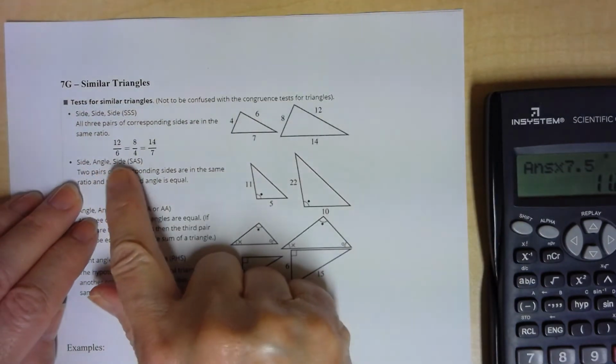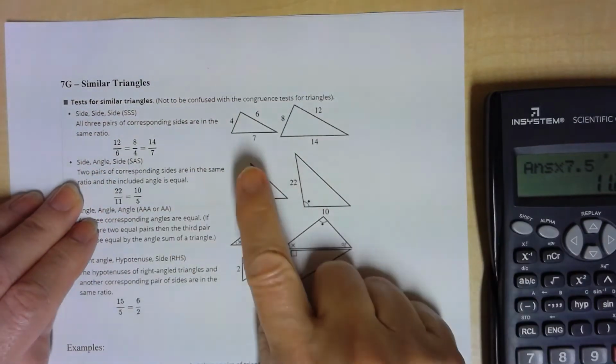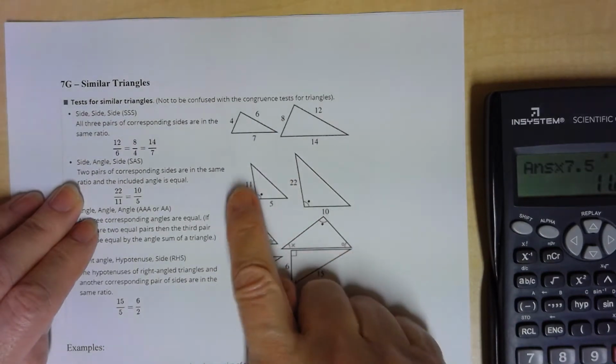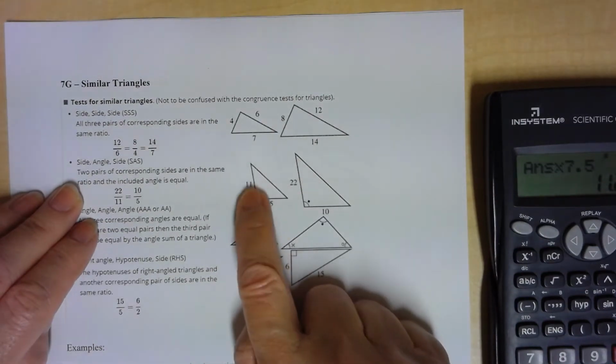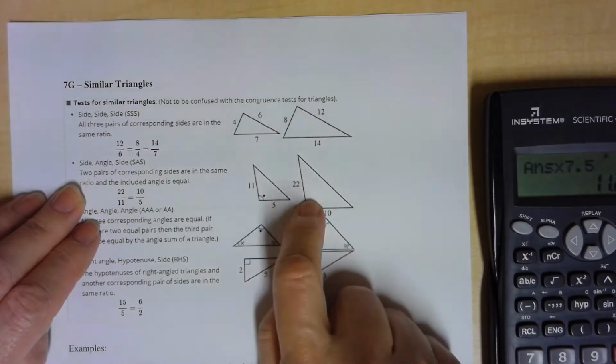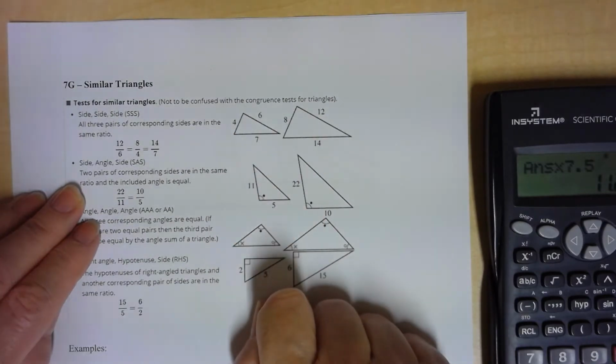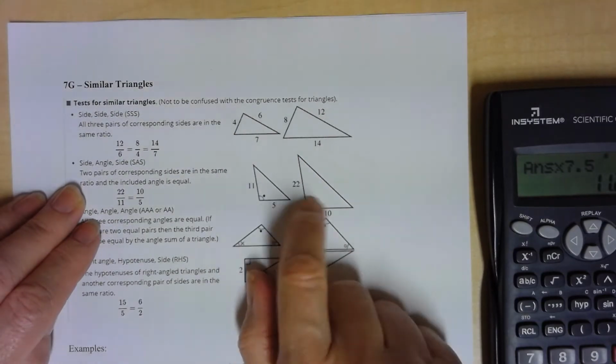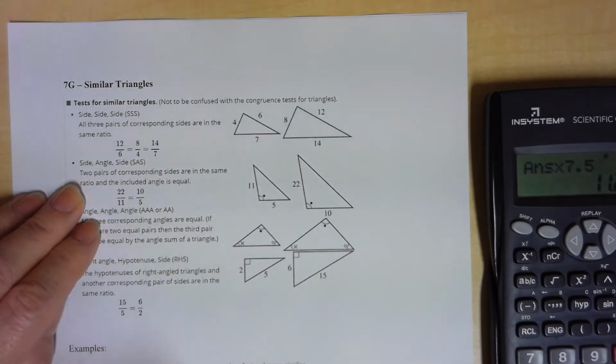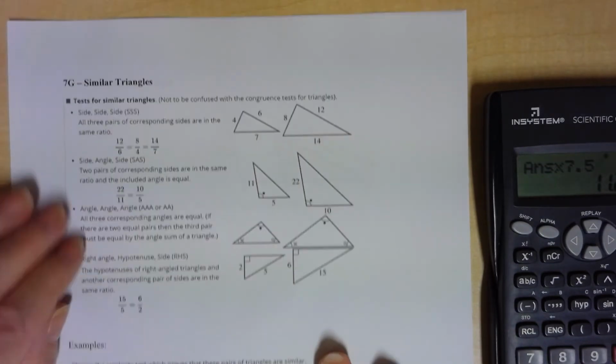I can say a side, an angle, and a side. So I can say these two sides are in proportion. I multiply by 2, I multiply by 2, and the angle in between those two sides, we call it an included angle because it's included by the sides, are equal. Then I can say they're definitely similar, SAS.